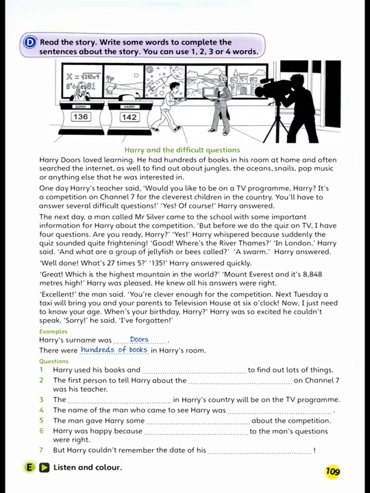Harry Dawes loved learning. He had hundreds of books in his room at home and often searched the internet as well to find about jungles, the oceans, snails, pop music, or anything else that he was interested in. One day, Harry's teacher said, "Would you like to be on a TV program, Harry? It's a competition on Channel 7 for the cleverest children in the country.